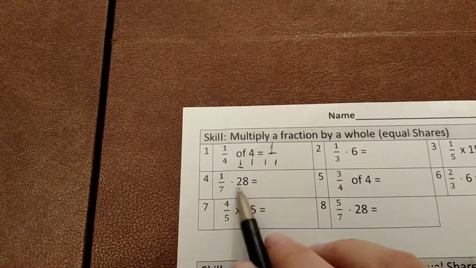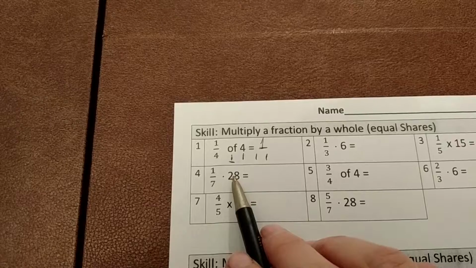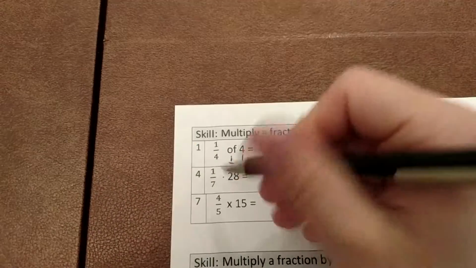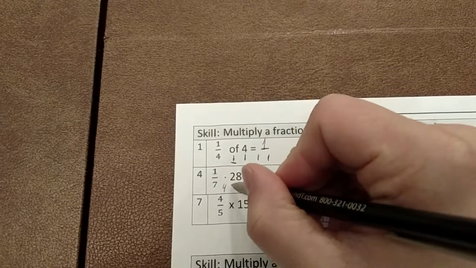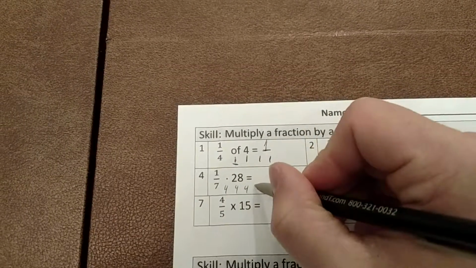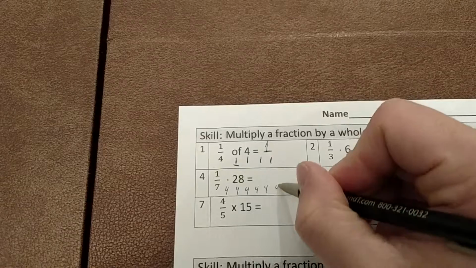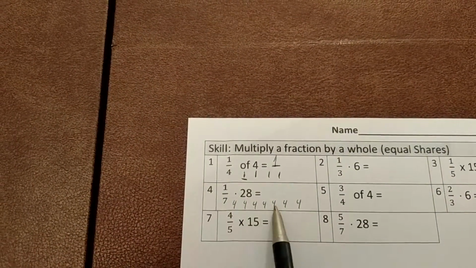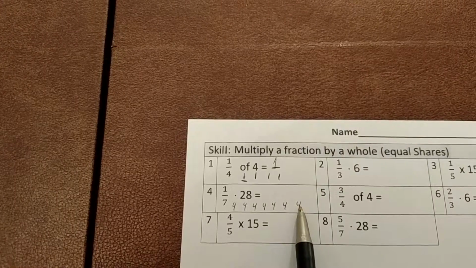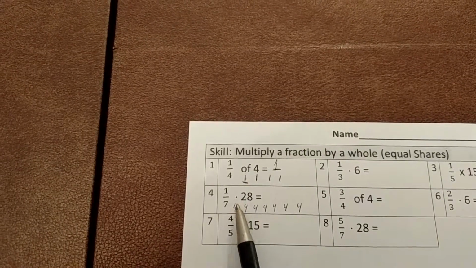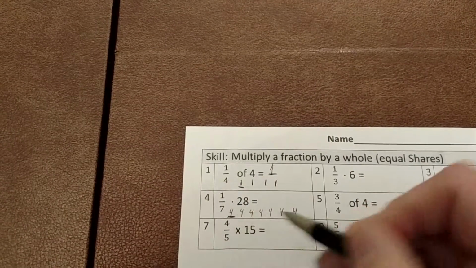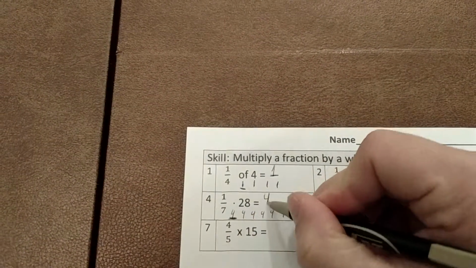Down here, if I put 28 into 7 equal groups, I'm going to have 4 in each group. 4, 8, 12, 16, 20, 24, 28. I have 1, 2, 3, 4, 5, 6, 7 groups altogether, and there's 4 in each group. So how much would 1/7 of that whole total be? 1/7 would just be 4.